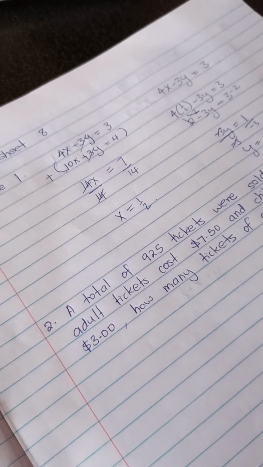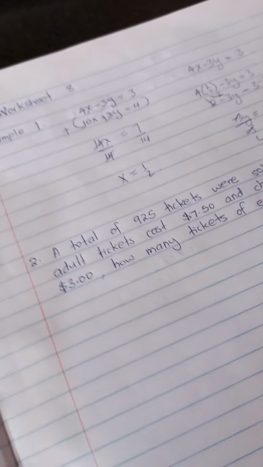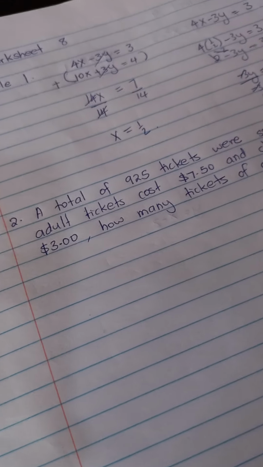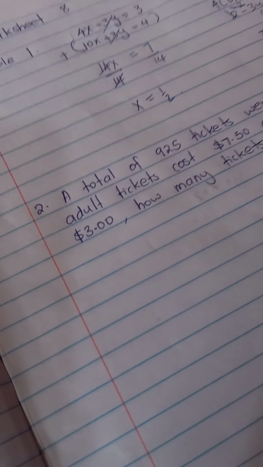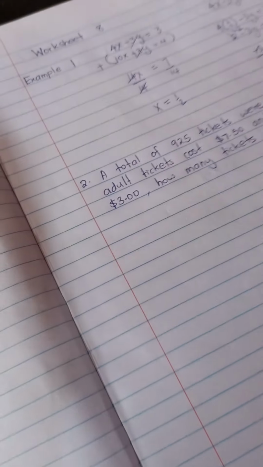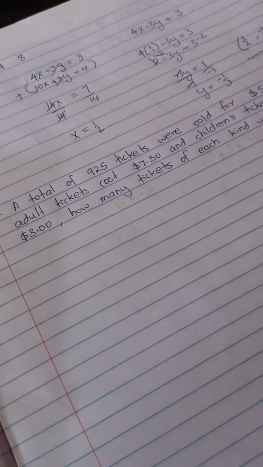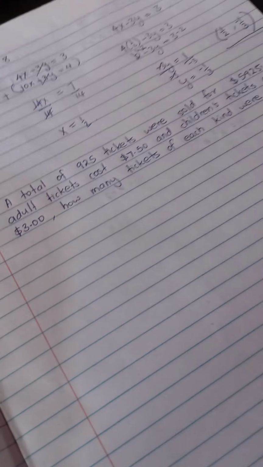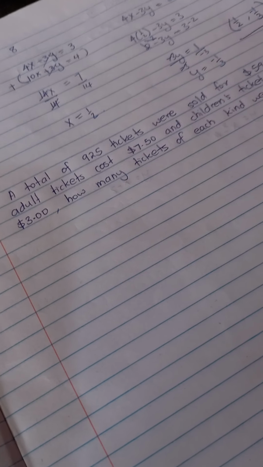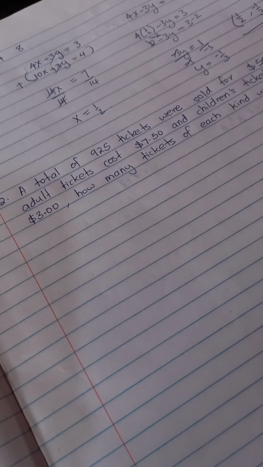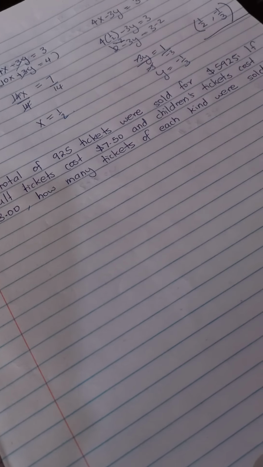Let's move on to example 2 of this worksheet. This one is a word problem. Word problems are more common for simultaneous solving linear equations in year 12 level. So let's focus more on this kind of equation. It says a total of 925 tickets were sold for $5,925. If adults tickets cost $7.50 and children's tickets cost $3. How many tickets of each kind were sold?